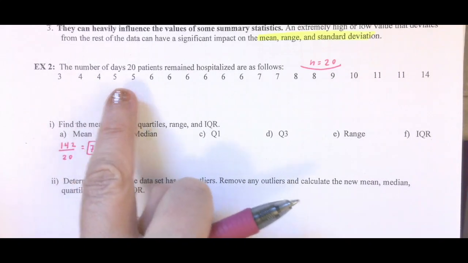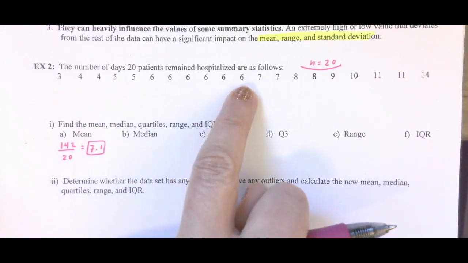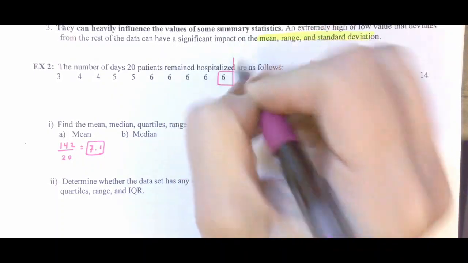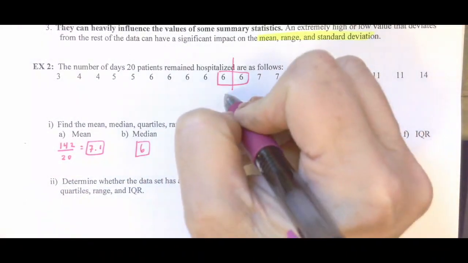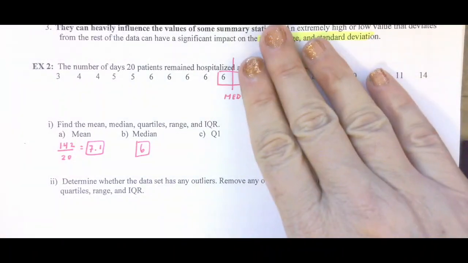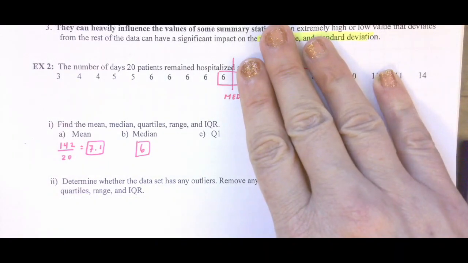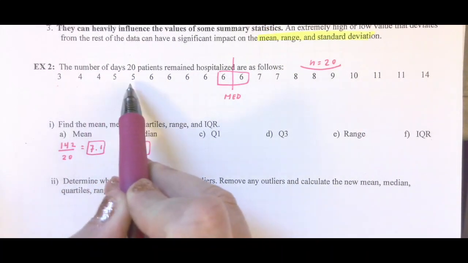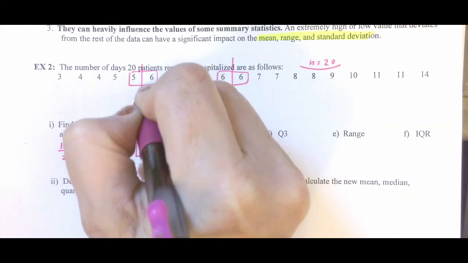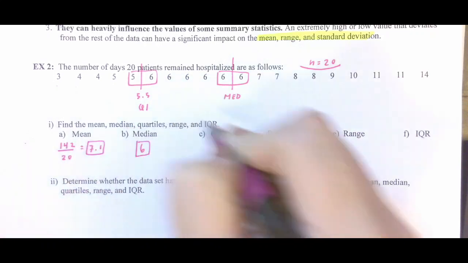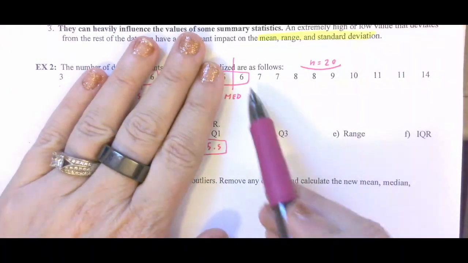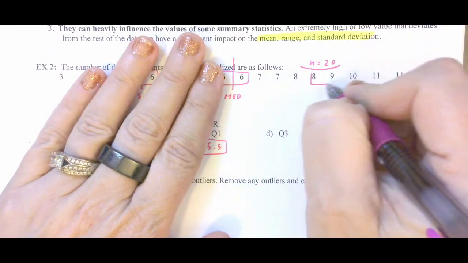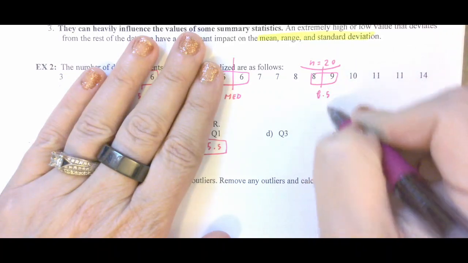So 1, 2, 3, 4, 5, 6, 7, 8, 9, 10, and 11. So I'm looking at the average of what's in the 10th and 11th positions. If I average those two 6s, it's got to be 6, right? That is my median. Okay, to the left, that's 10 data points. Add 1, divide by 2. 11 over 2 is 5.5. So 1, 2, 3, 4, 5, and 6. I need the average of 5 and 6, which is 5.5. That is the Q1. Okay, and then over here, same thing. 1, 2, 3, 4, 5, and 6. Average, 8.5. That's the Q3.